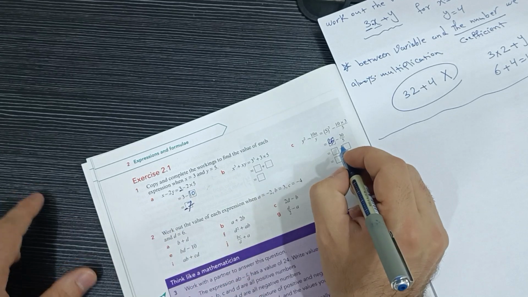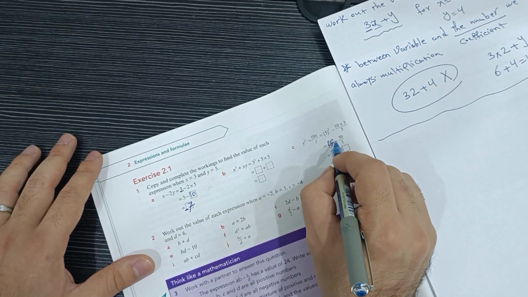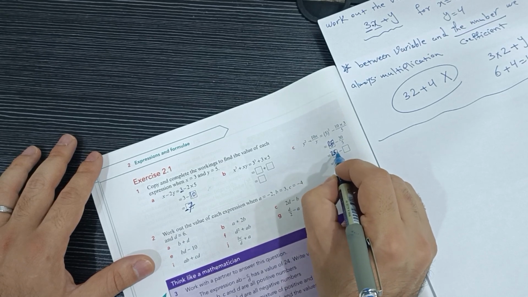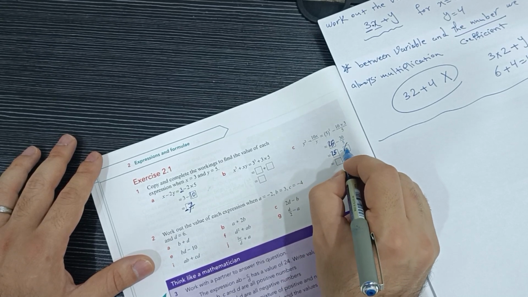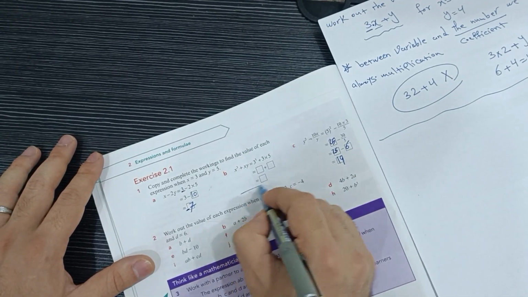So let's just substitute and simplify it. 5 squared, 25, minus 10 times 3, 30, over 5, 6. 25 minus 6 is 19. I will leave the other one for you guys.